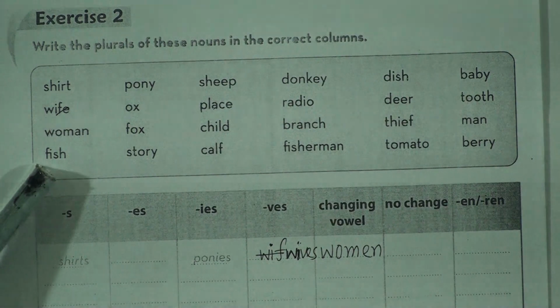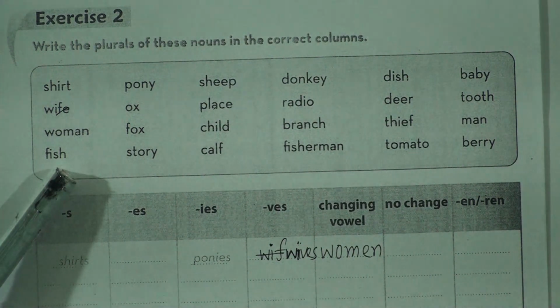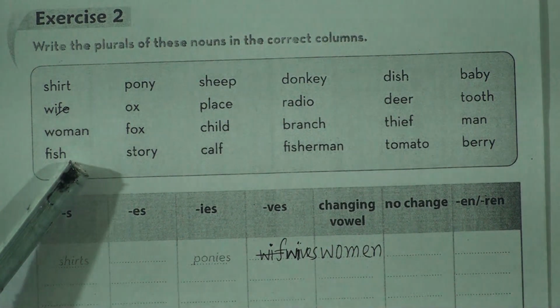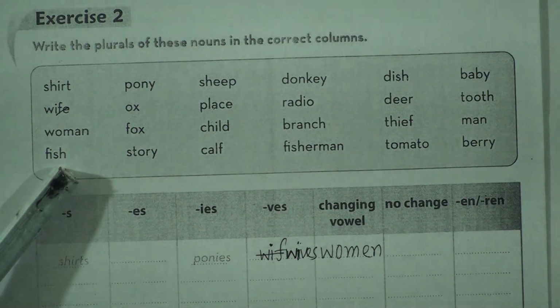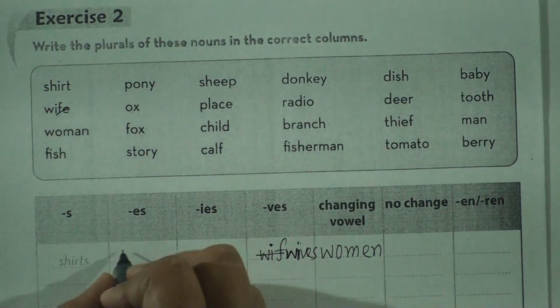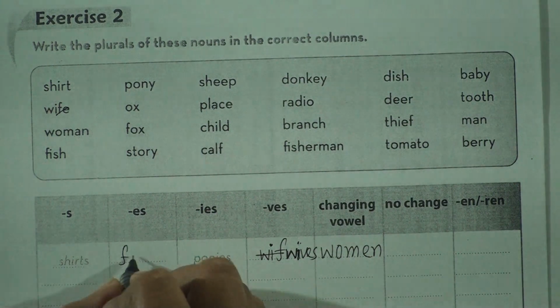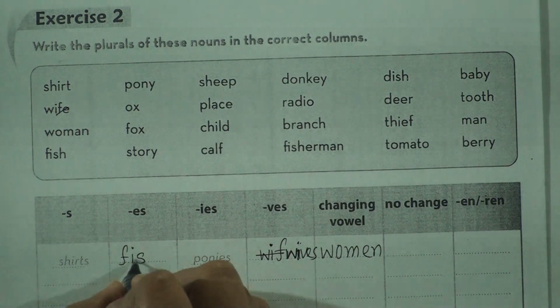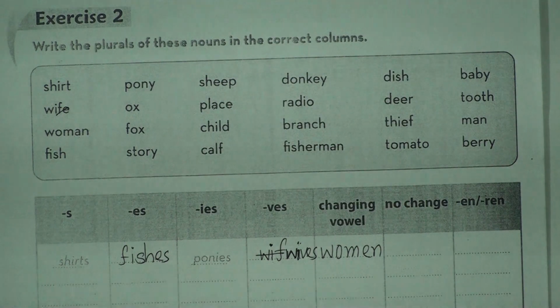Now the next word, fish, it ends in SH, and if the word ends in SH, we will add ES to make it plural. So it will be what? Fish will be in the second column. It will be fishes, right? We will add ES to make it plural.